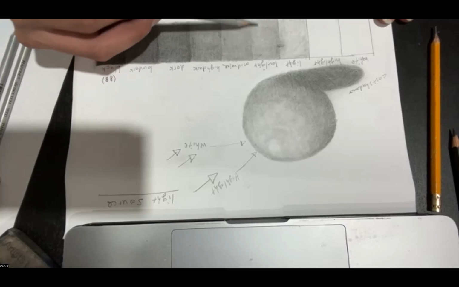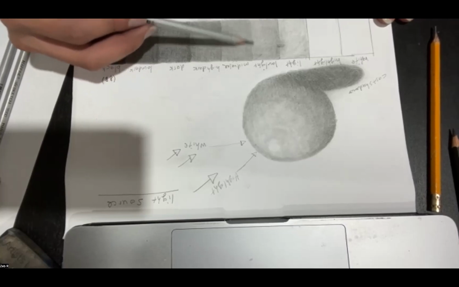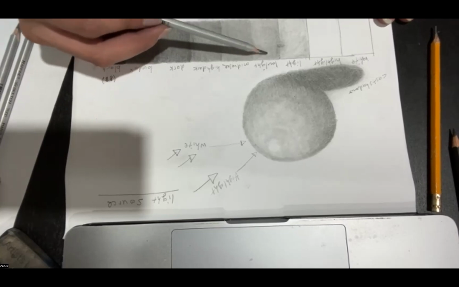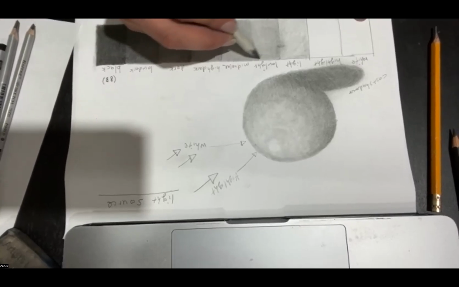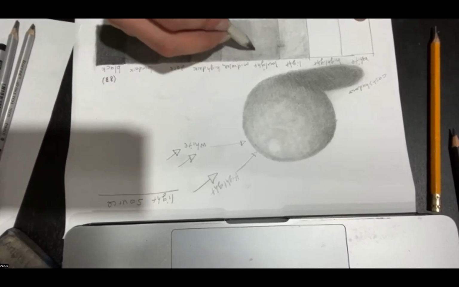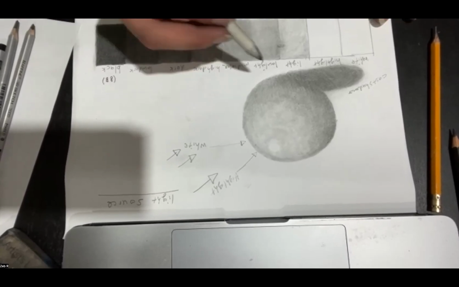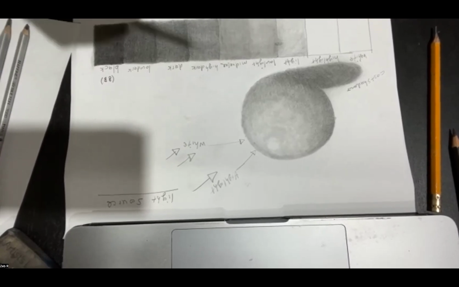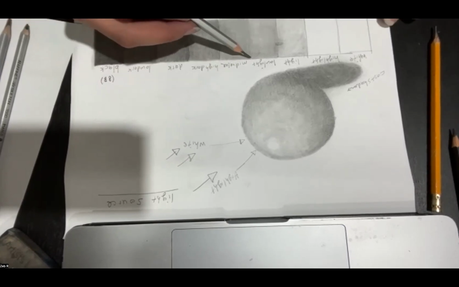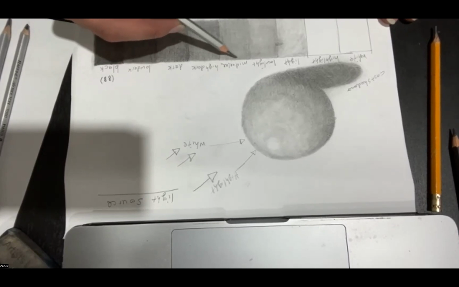Let's see. And maybe go back with my stump. Little light, not too much pressure. And then once I have that, I might go back to my mid value with my 4H and darken it a little bit more.